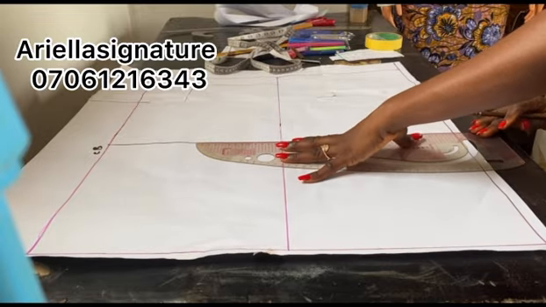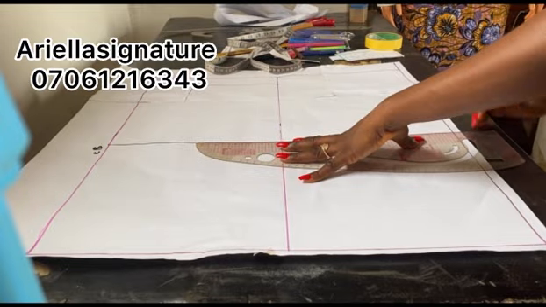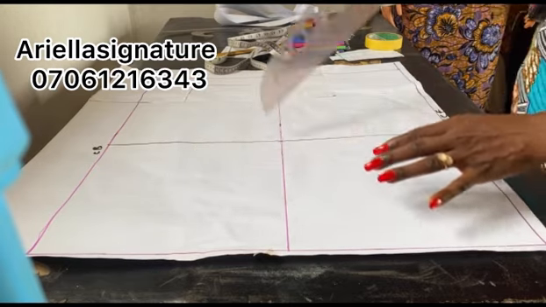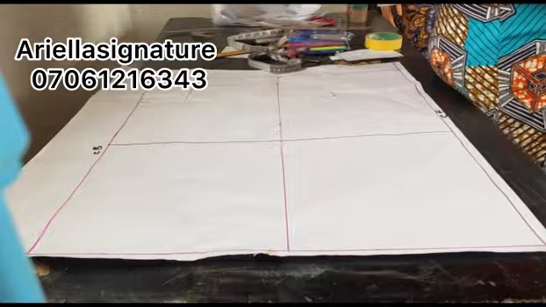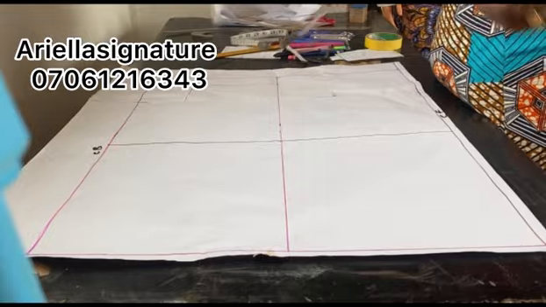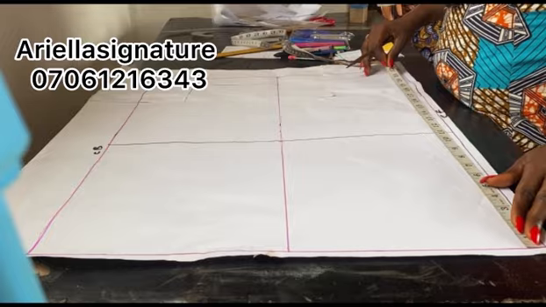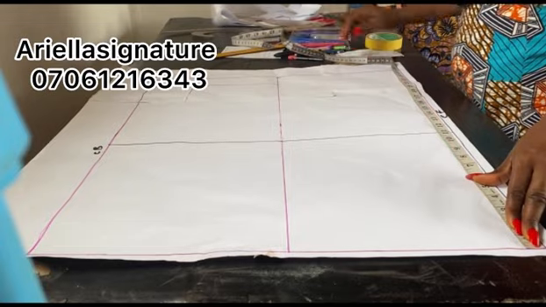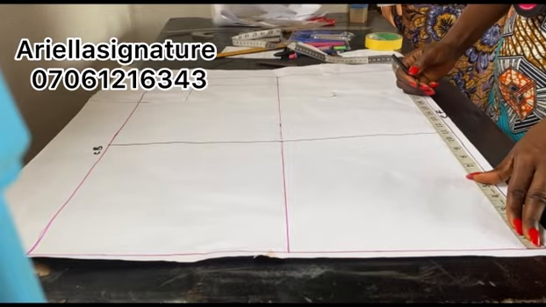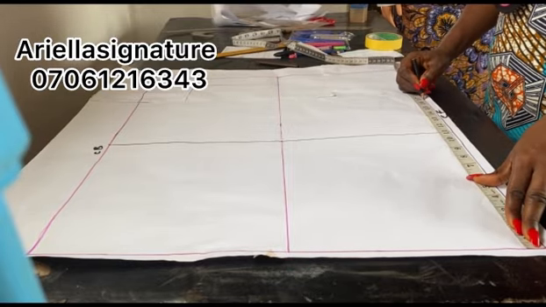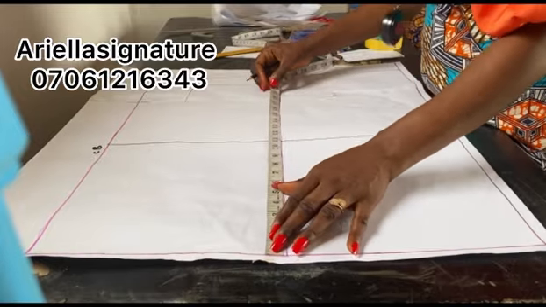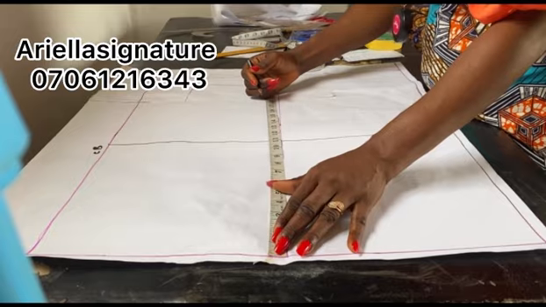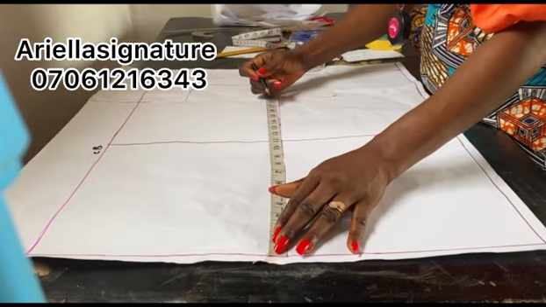That is the bust point. I'm just dropping it at the back. It's not really necessary, but because we are beginners, that is why I'm dropping it, so you get to understand what we are doing. The next thing I'll be dropping is my shoulder to waist for the front and back. Mine is 17 for the front, while the back is 15. I've already inserted the back.